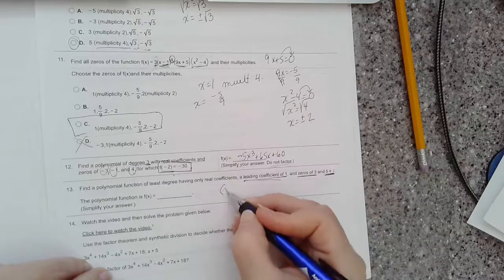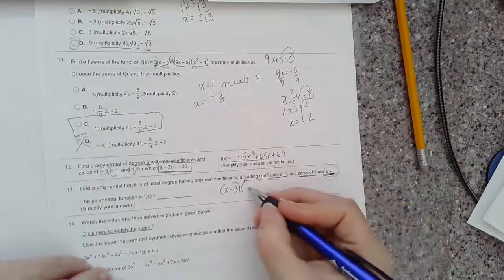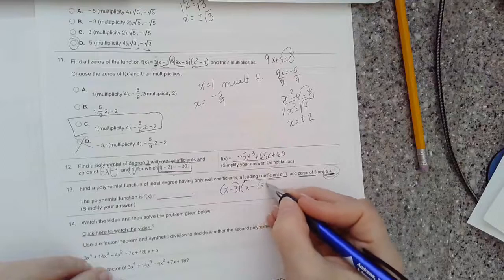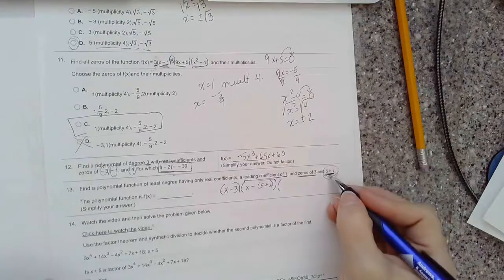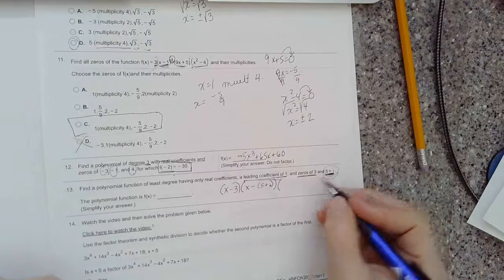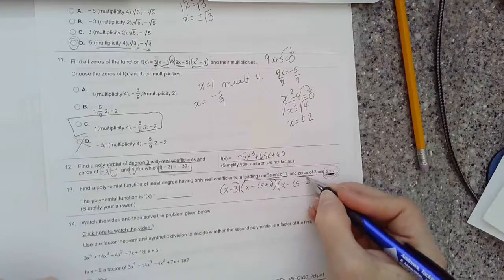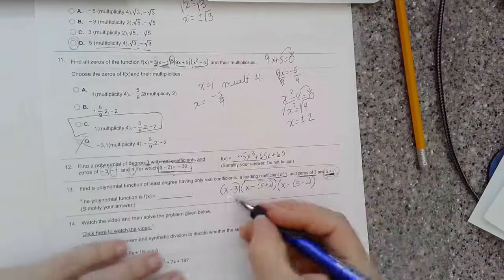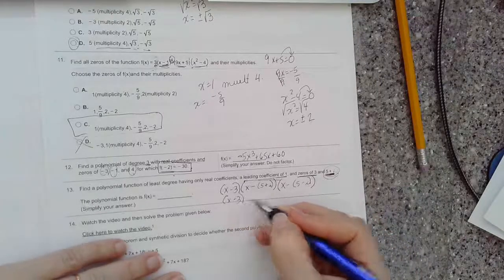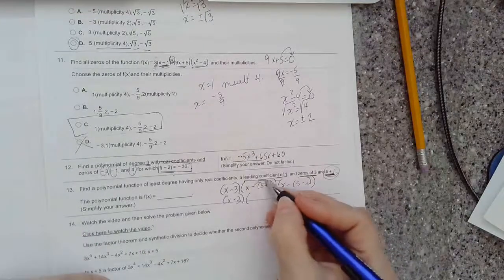And then you know that there's a conjugate. If you have an imaginary zero, you always have to have its conjugate, the 5 minus i. Then you would distribute out your minus in front of your imaginary. Make it minus 5 and minus i. Same thing here, minus 5 and plus i. And then, just like on the last one, you have to multiply all that together, yuck.